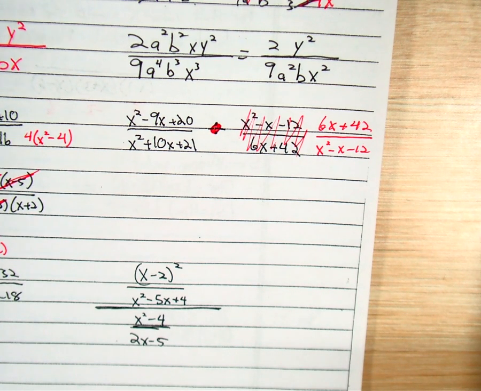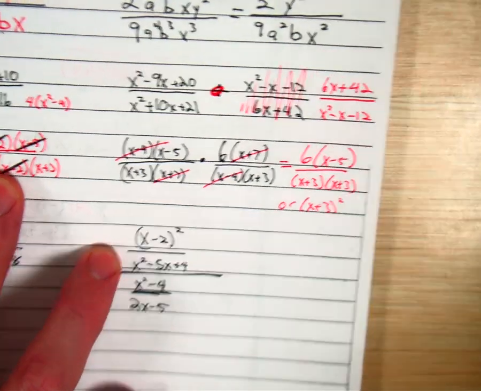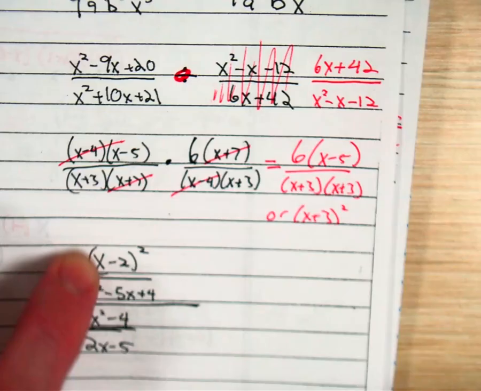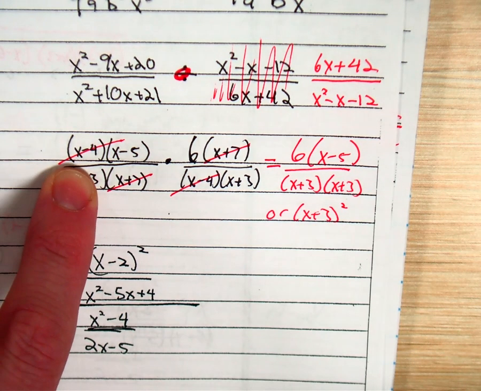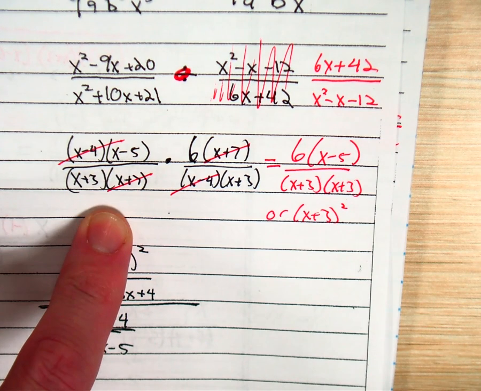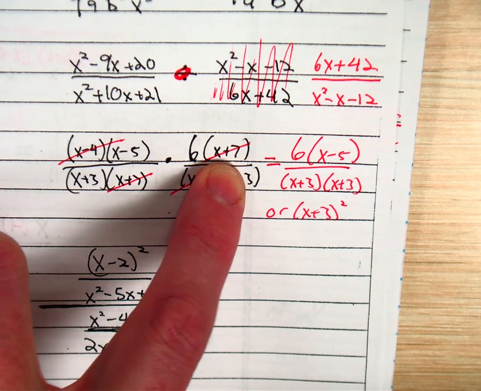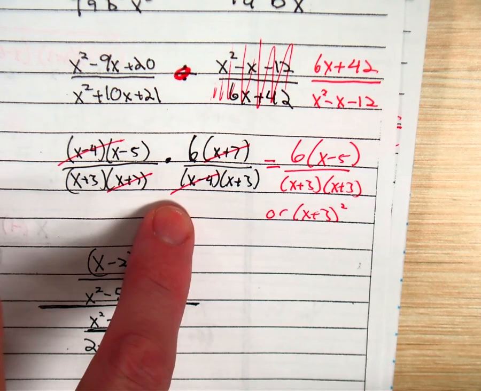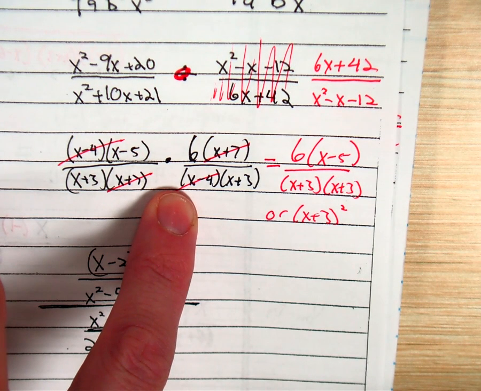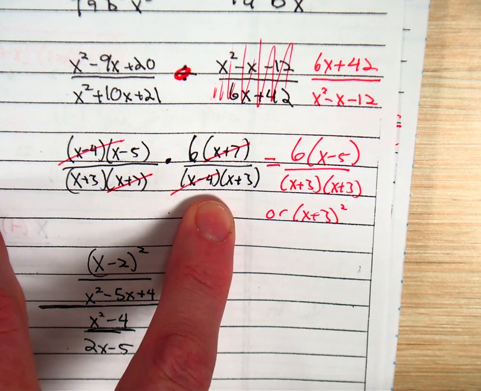Okay, welcome back. Let's check it out. So I have x minus 4, x minus 5 for the top left. Bottom left, I have x plus 3, x plus 7. The new top right is going to be 6 times x plus 7. And the new bottom right is x minus 4, x plus 3.